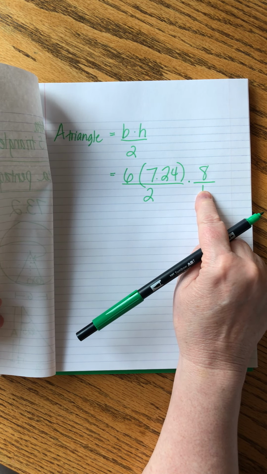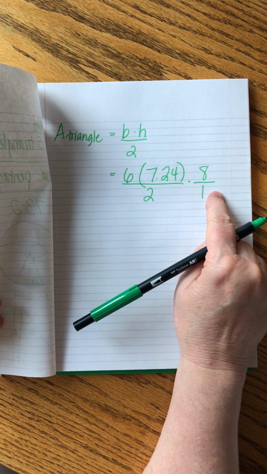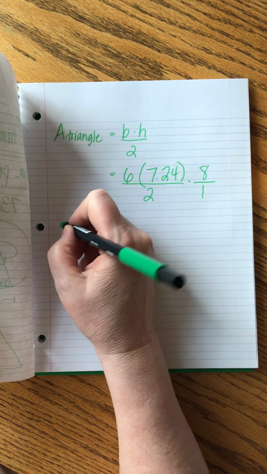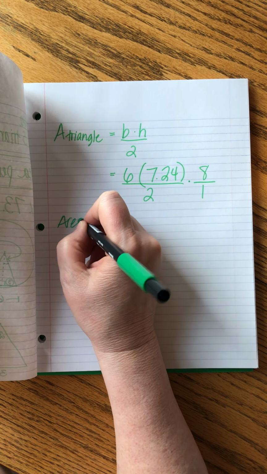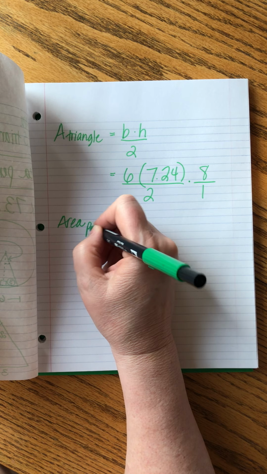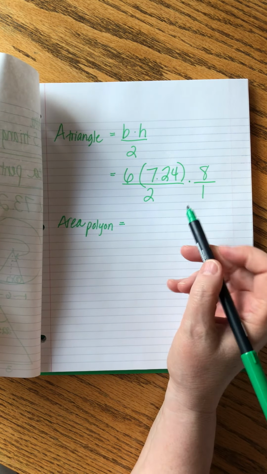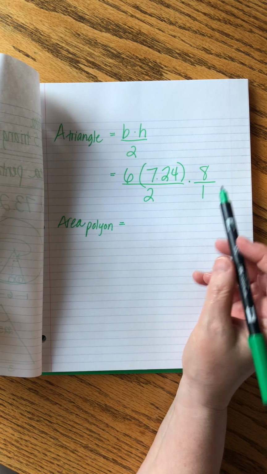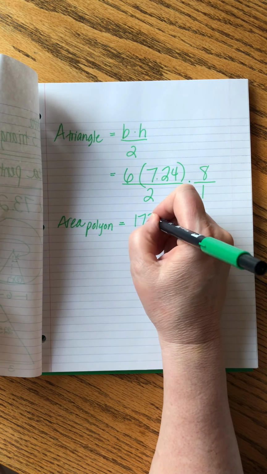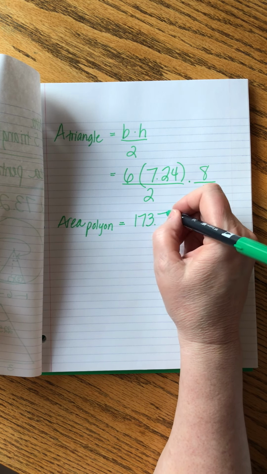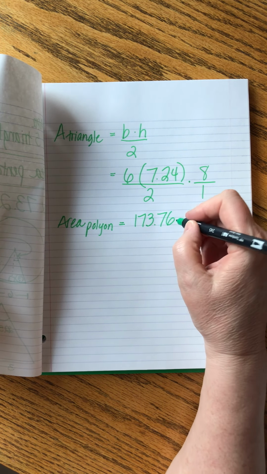And our final answer then should be that the area of the polygon equals 173.76 units squared. You may use a calculator to simplify that.